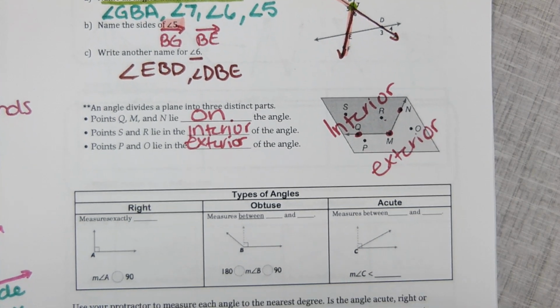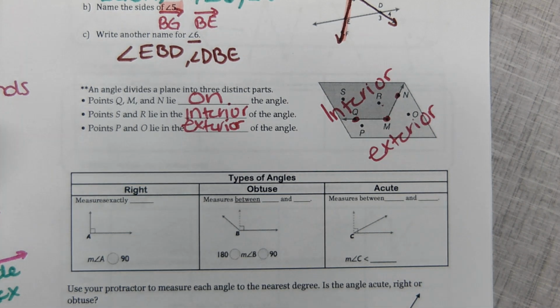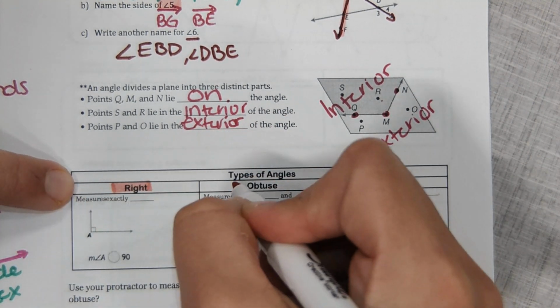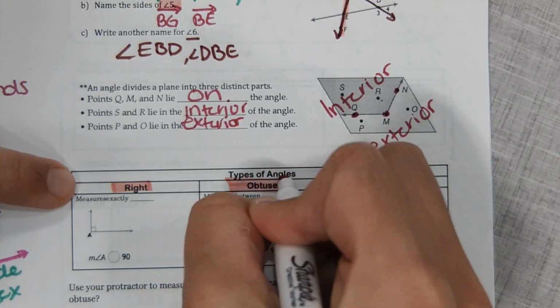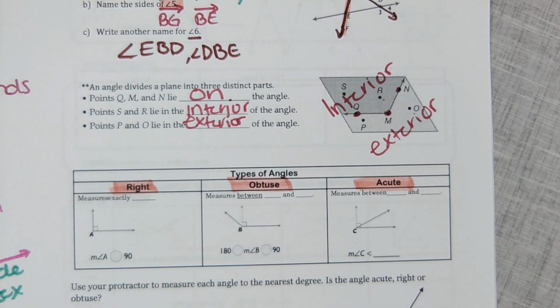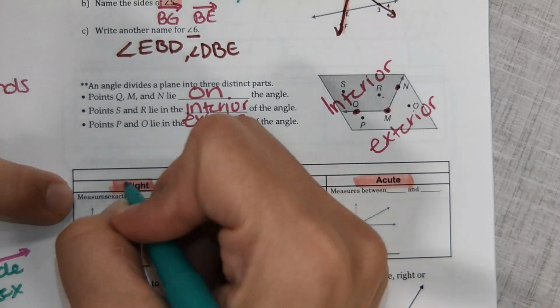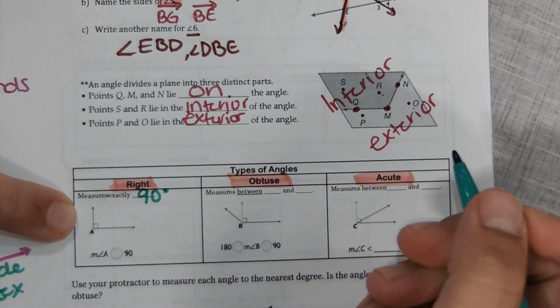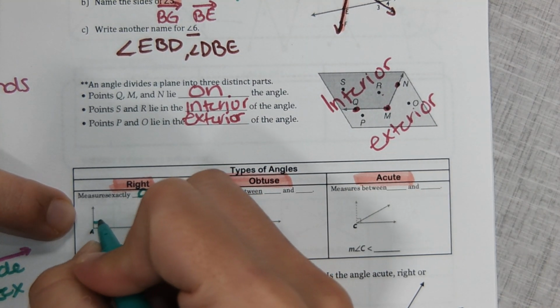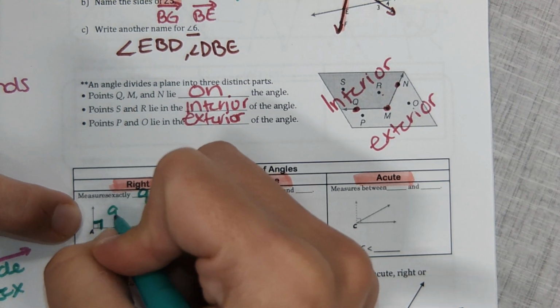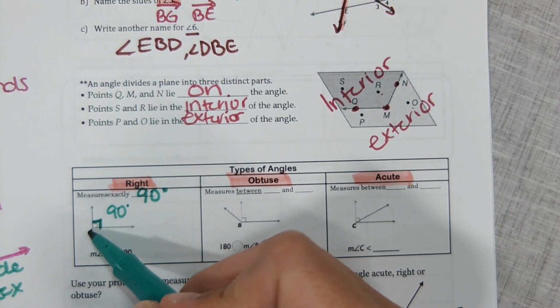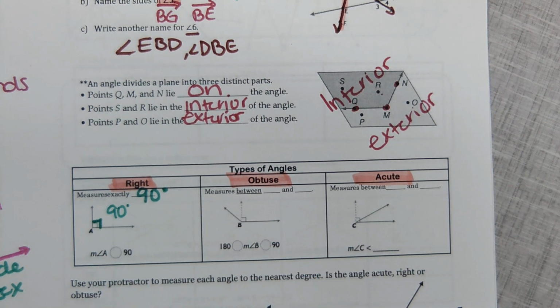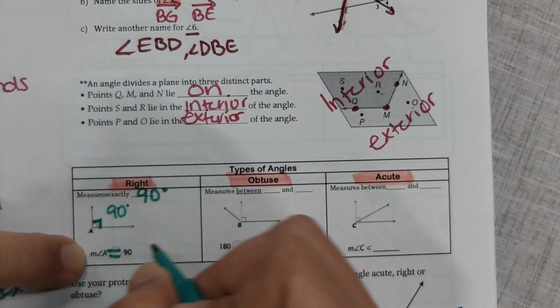Then the next part is reviewing right, obtuse and acute angles. I know you've been working on this since elementary school, so it should be pretty simple at this point. So a right angle measures exactly 90 degrees. And you can recognize it. It has this little square right here, and that signifies that it's a 90-degree angle. That means that these two lines are perpendicular to each other too, which is a word that comes up as well. So measure of angle A right here is equal to 90 degrees. It's a right angle.